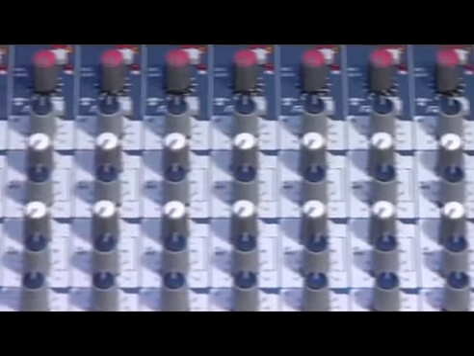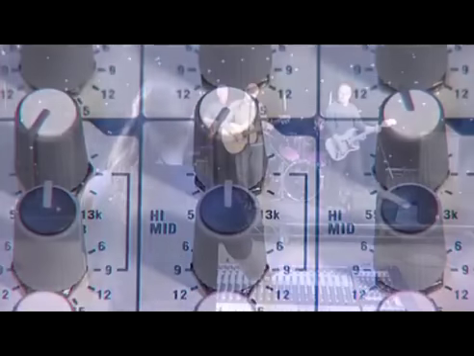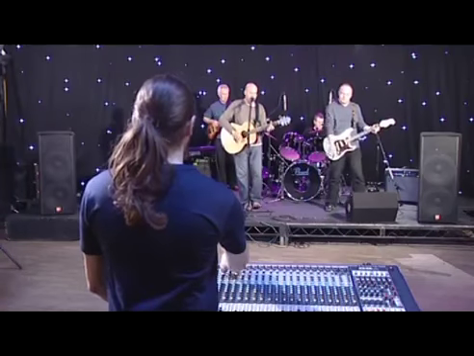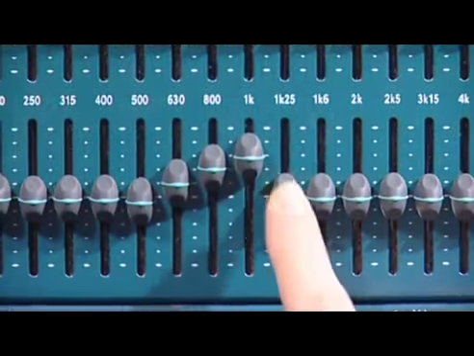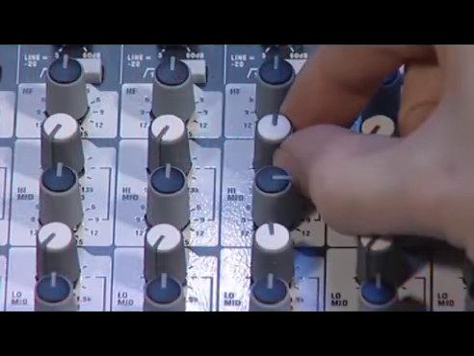EQ is an important tool when you're setting up a mix. You can use it to correct sounds from cheap microphones and to compensate for acoustic problems at a venue. EQ can be really effective, but to make it work you have to use it with restraint.